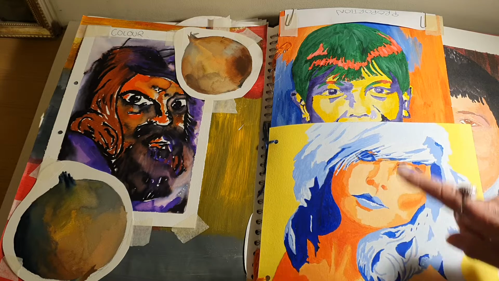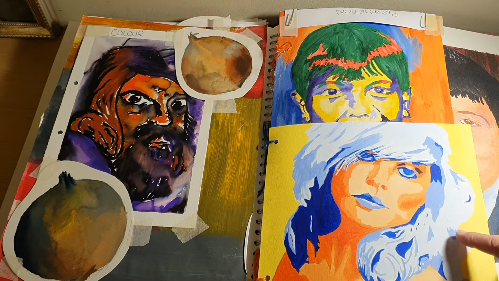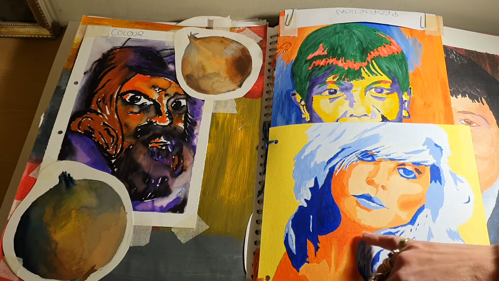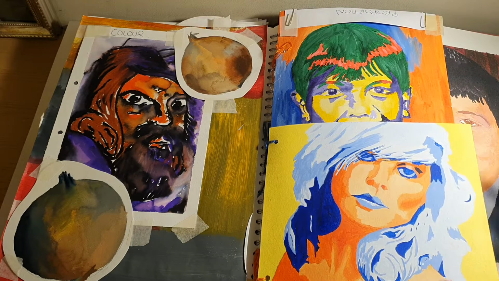So I quite like the way this turned out. There are certain areas I would do slightly differently. I mean, you can see some pencil marks in there, but I was quite pleased with the colour, composition really. Colour as well.